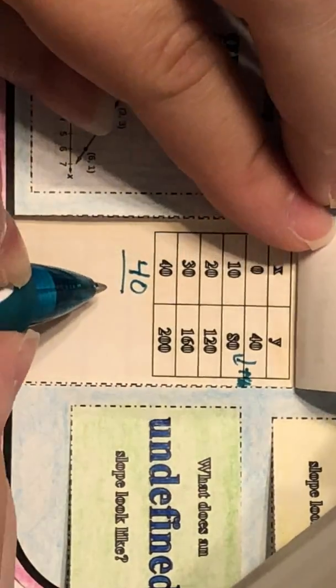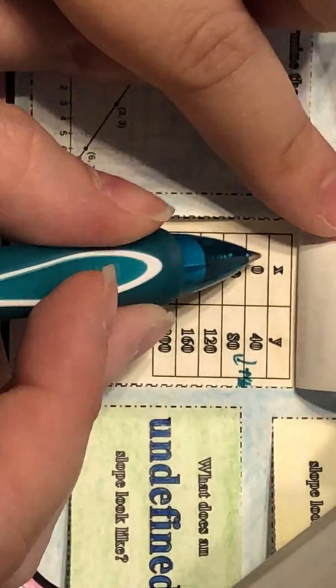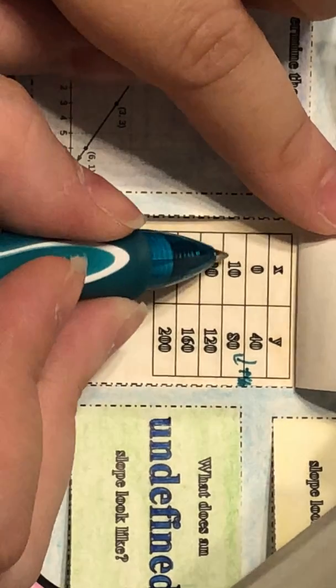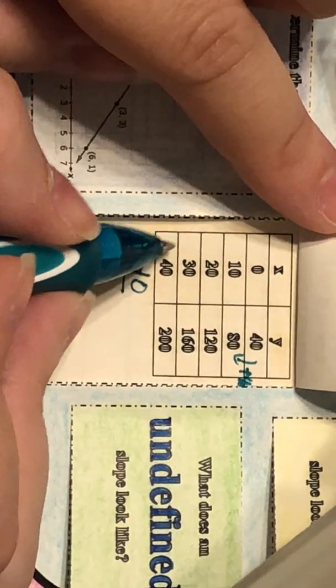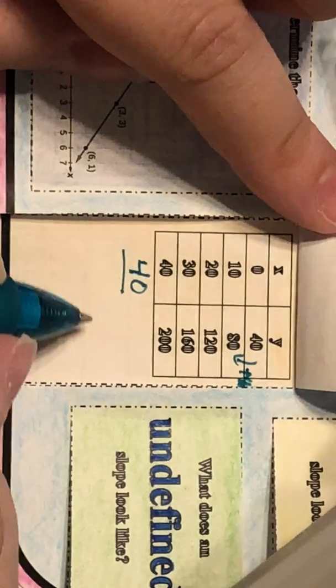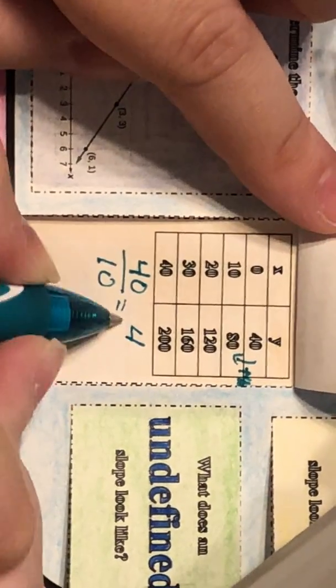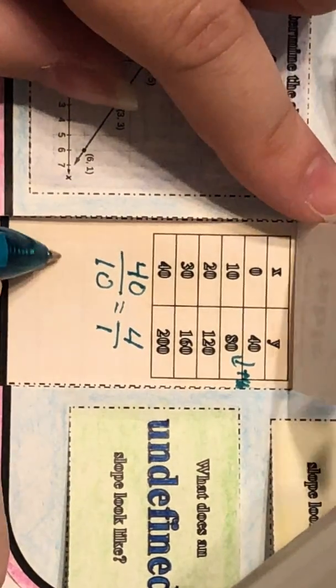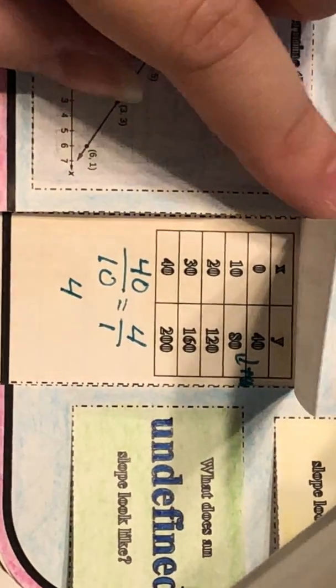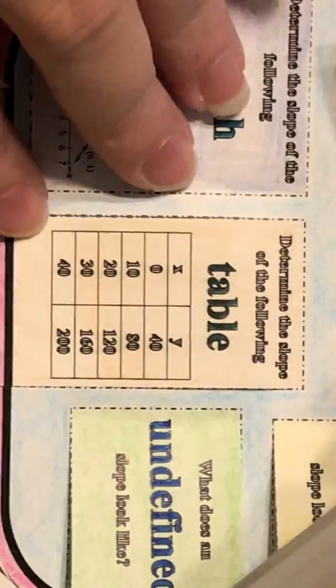So you can see the pattern there, they're going by 40s. You go from 0 to 10, that's 10. 10 to 20 is 10. 20 to 30 is 10. 30 to 40 is 10. So I get 40 over 10, which is the same thing as 4 over 1. So my slope is 4.